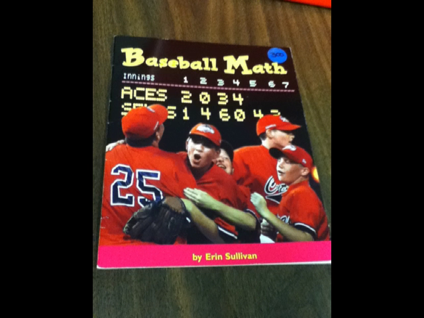Fast pitch. One of the greatest pitchers of all time is Nolan Ryan. In 1974, one of his pitches was clocked at 100.9 miles per hour.